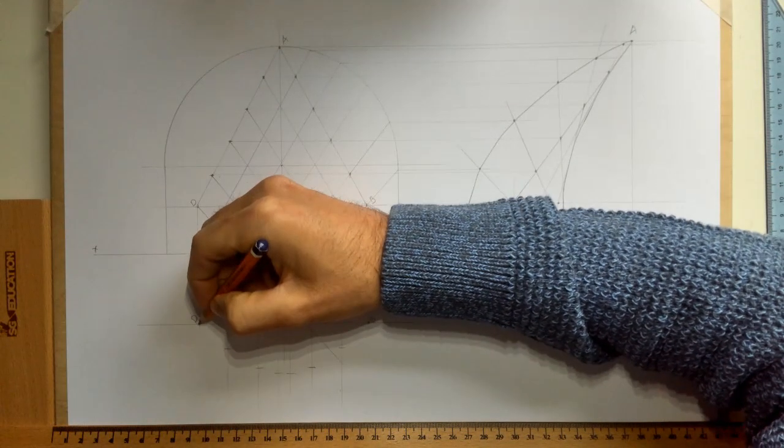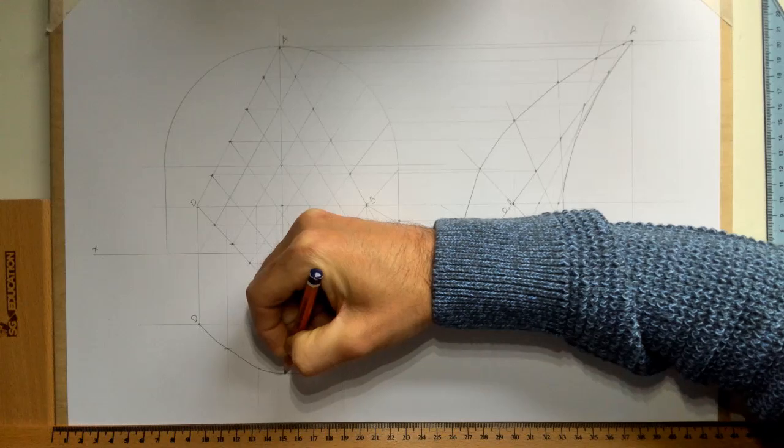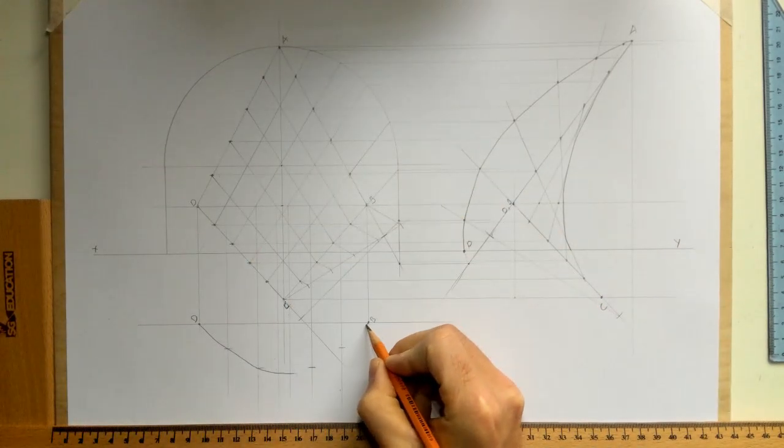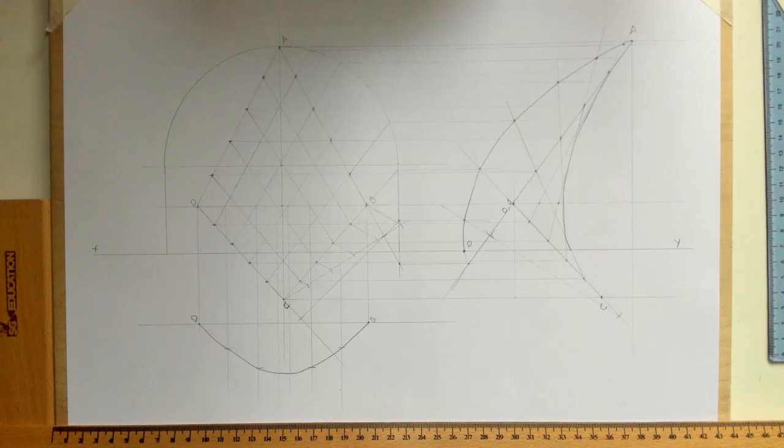Okay, that gives me that curved shape. I need to draw it in then just by joining up the dots. Okay, that's the curvature found in that view, which is what they asked for in part D. That's your full question finished.